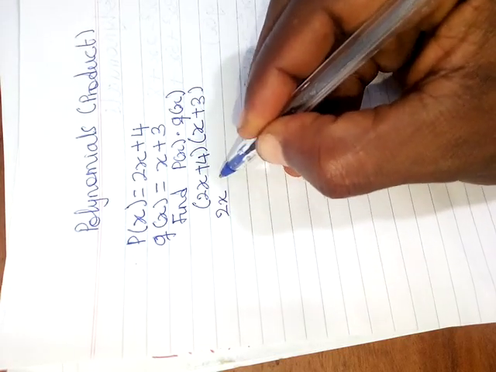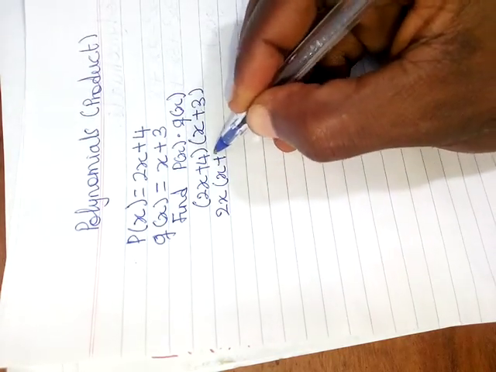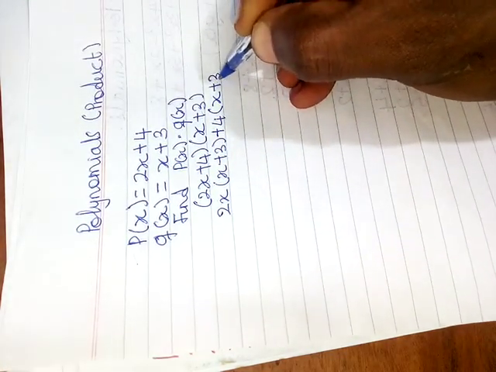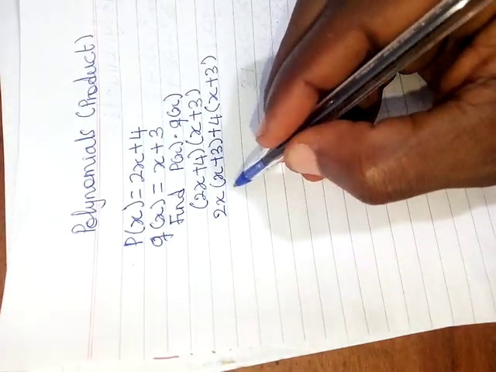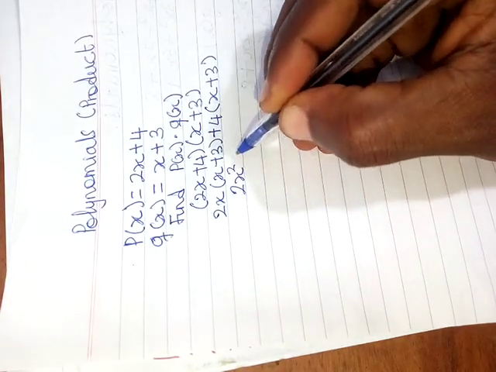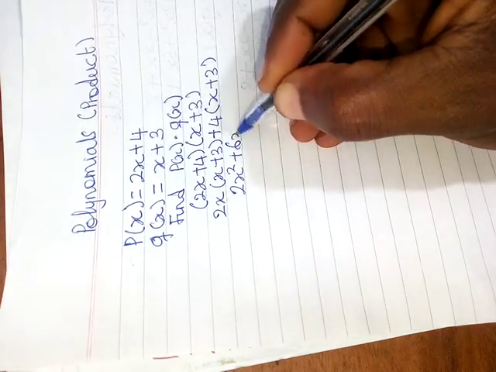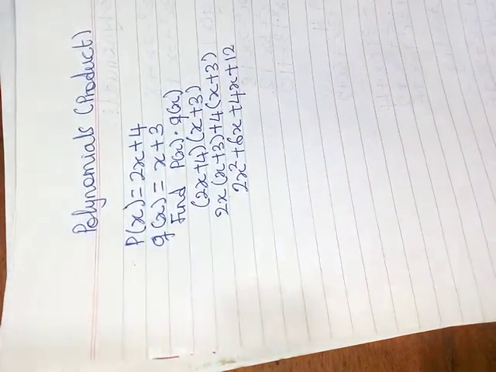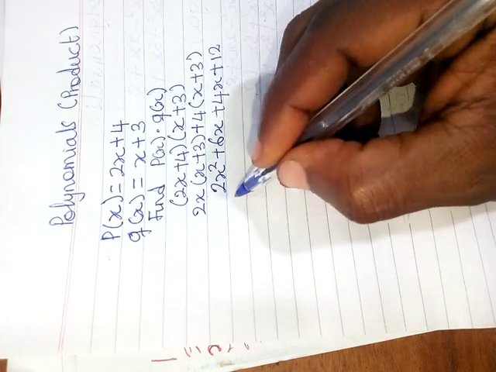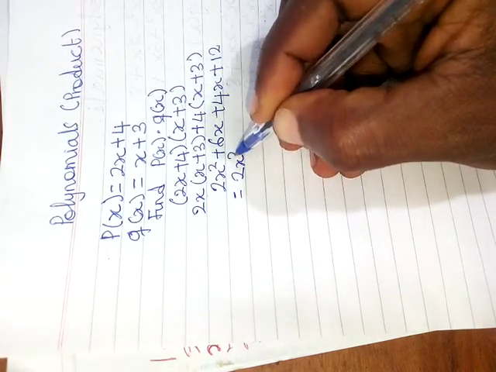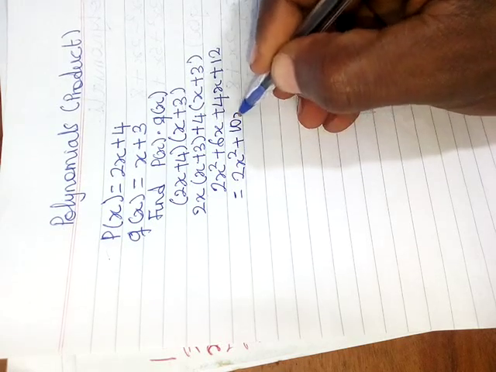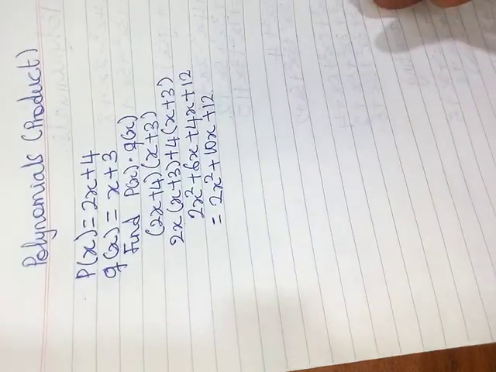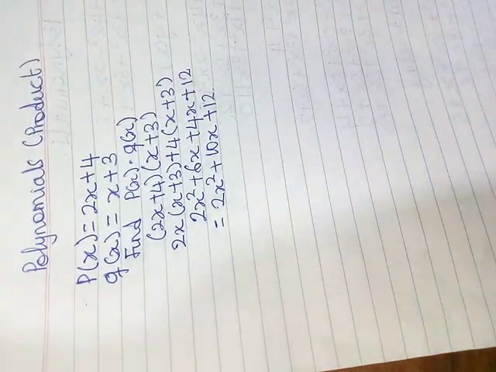We have 2x out, multiplying x plus 3, then plus 4 out, multiplying x plus 3. Where we have 2 times x giving us 2x squared. 2x times 3 giving us 6x plus 4x plus 12. Now, let's check for like terms. So we have 2x squared plus 10x plus 12. This is very simple. It is basic algebra. Let's take another question.